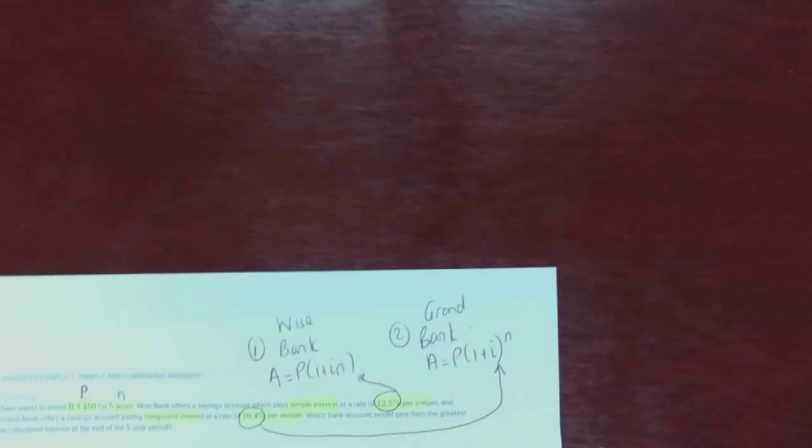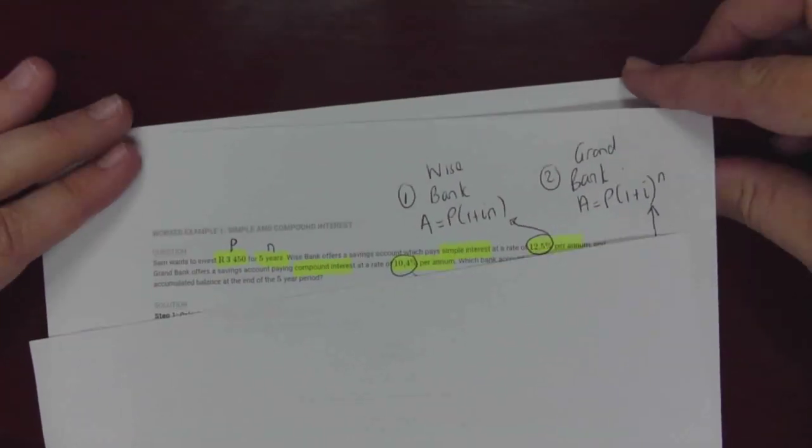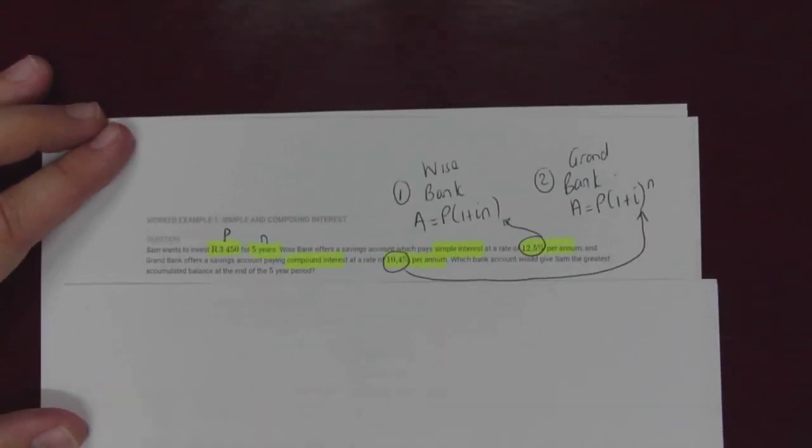If we look at, where's my first example? There we go. If we look at a standard grade 10 question, they're going to tell you that Sam wants to invest 3,450 Rand, which is my initial amount. That's my P value. Over 5 years means that is N. So comparing two banks, the one bank, Wise Bank, works on simple interest, which is 12.5%. Remember to convert 12.5% to a decimal number.